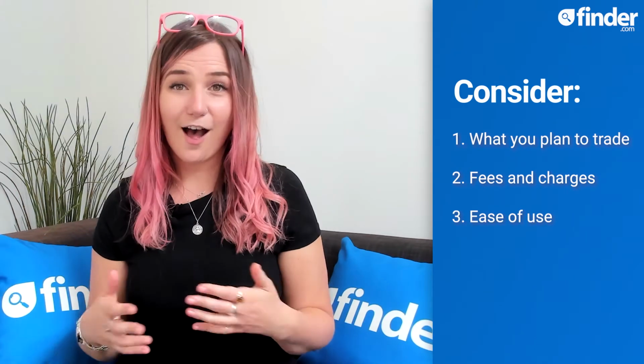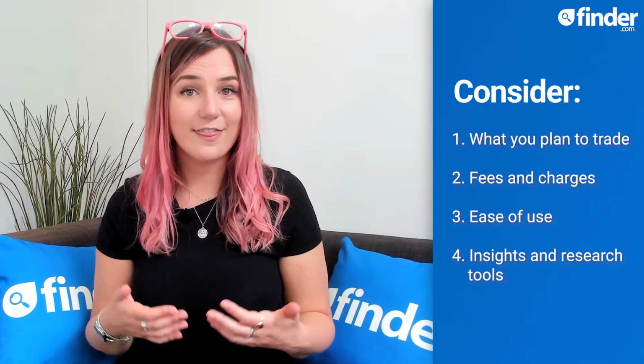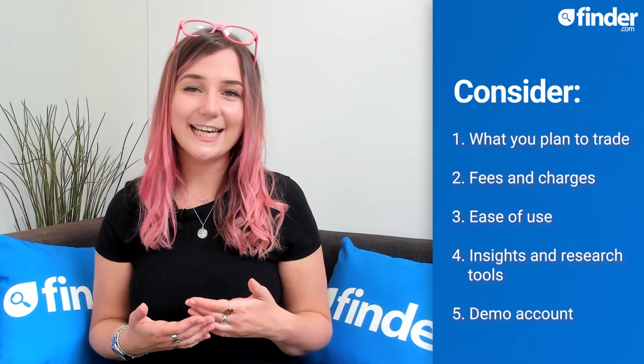The third step is to look at the app itself. How easy is it to use and navigate? After that, look into what charts and market insights the app offers and whether their detail and design aligns with your expertise and the way you digest information. And finally, keep an eye out for a demo account. Whether you're just starting out or are an experienced investor, being able to try before you buy is no bad thing.